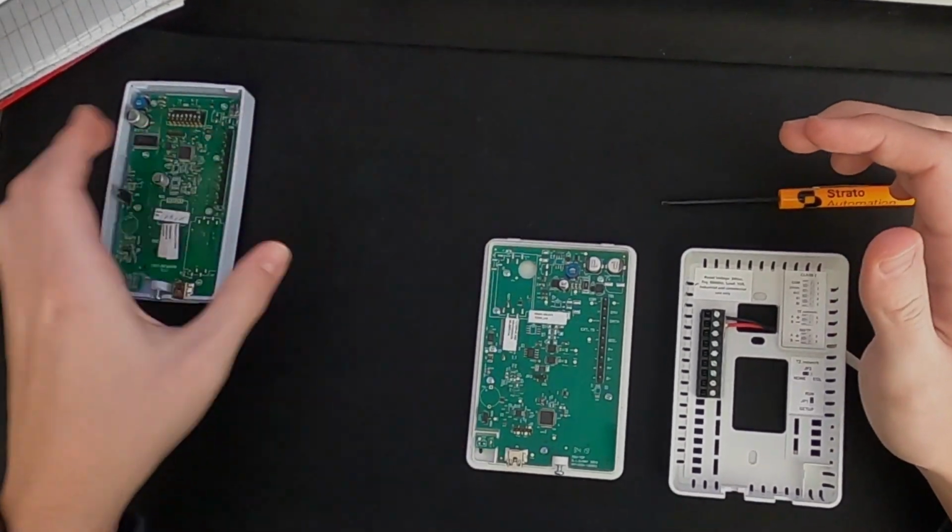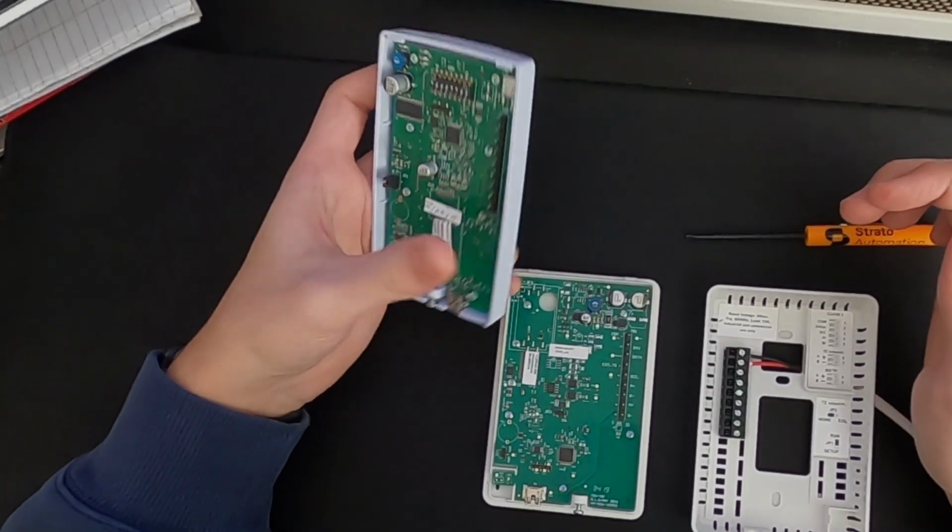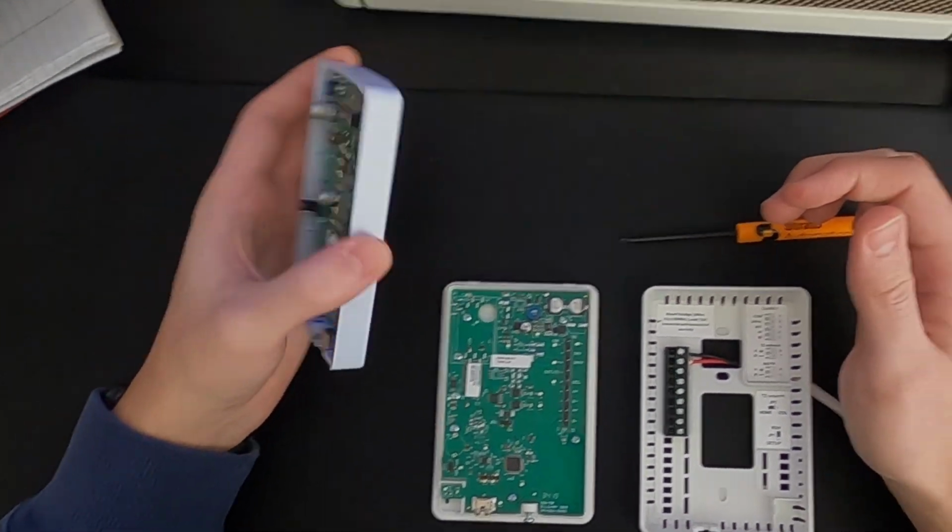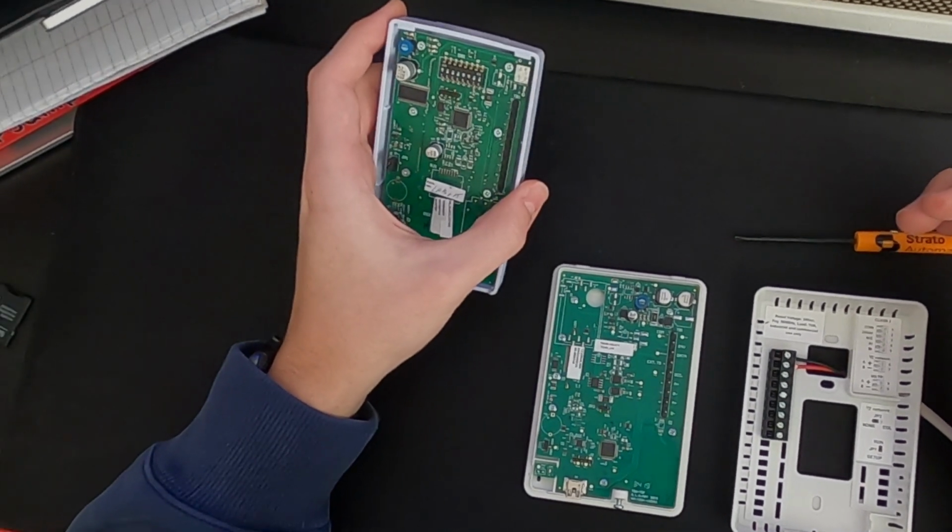But this has been how to configure and set up your TZ100 and TZ200 zone sensors.